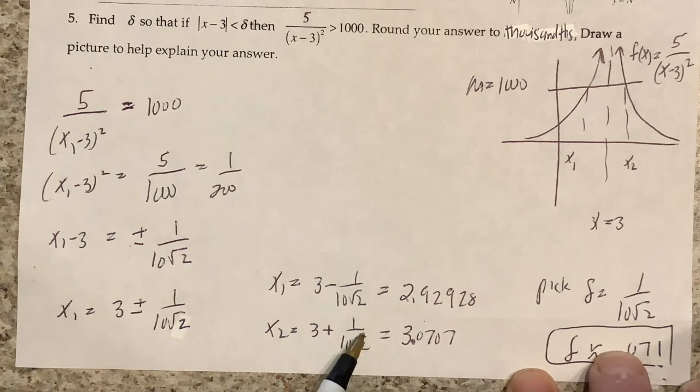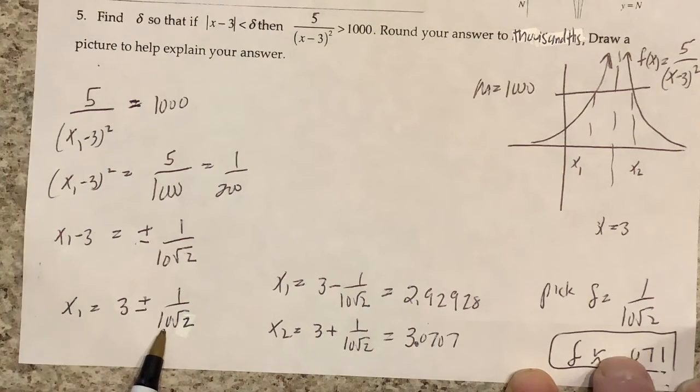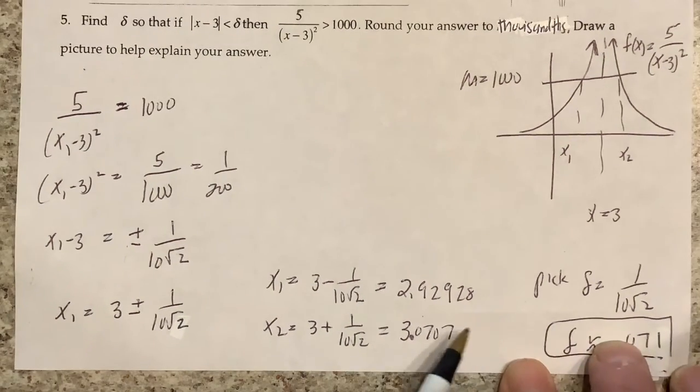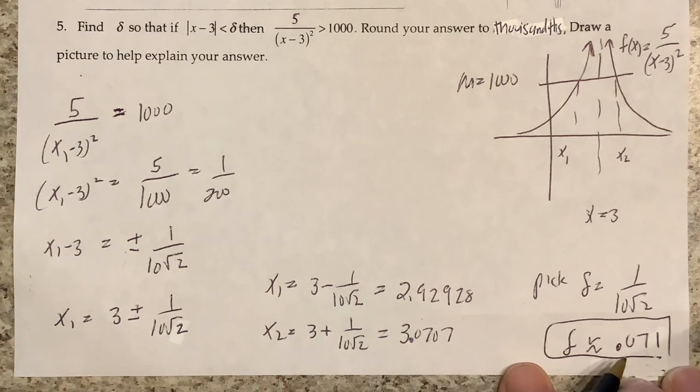But the thing is, if you think about it, isn't delta this, right? It's a symmetric number around 3, so your delta is just 1 over 10 square root 2. Rounded to thousandths, it's 0.071.